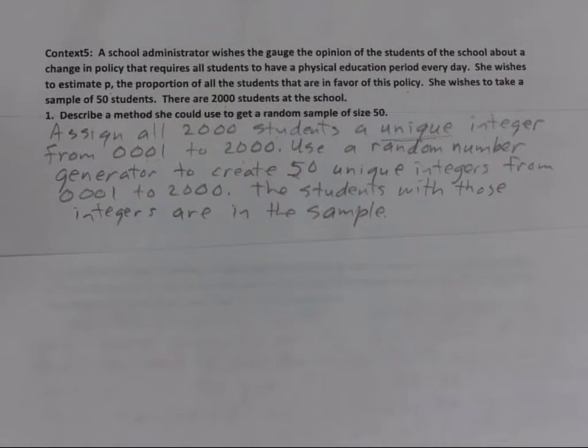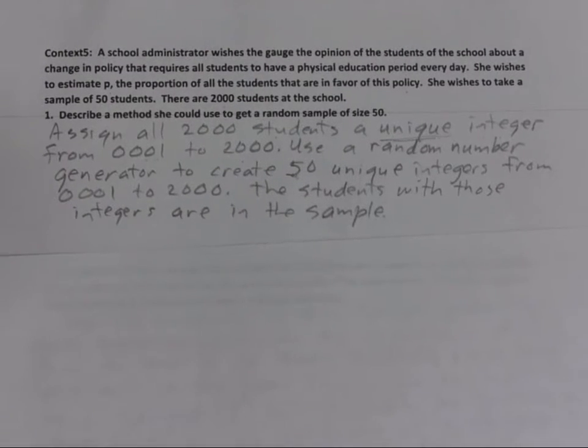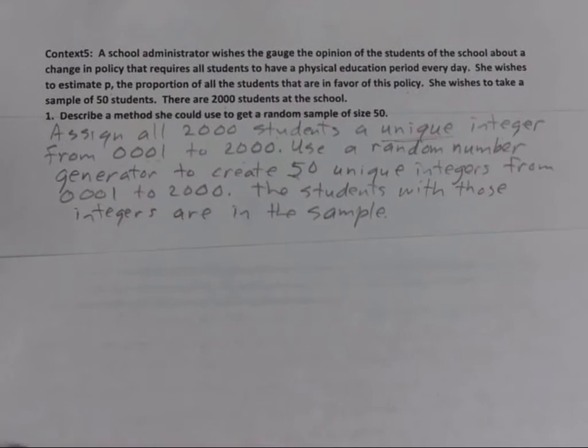Another way, which I actually encourage way more, is what is known as the hat method. And the hat method just means create pieces of paper. So the hat method would be this. Take 2,000 pieces of paper, and it's important that you say the pieces of paper are equal size and well mixed. That takes care of the randomness part of it.